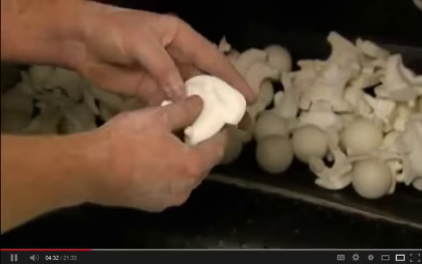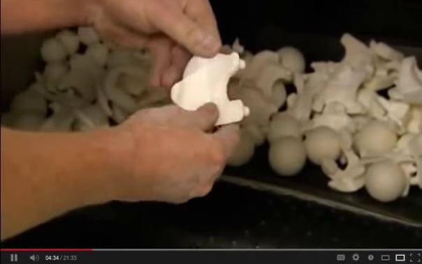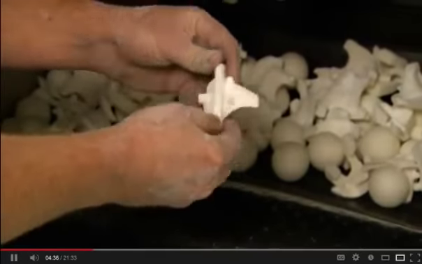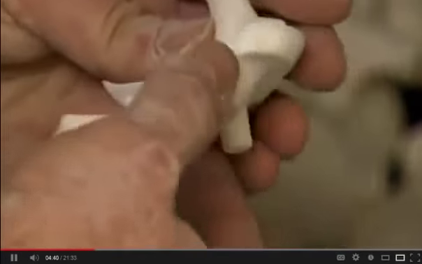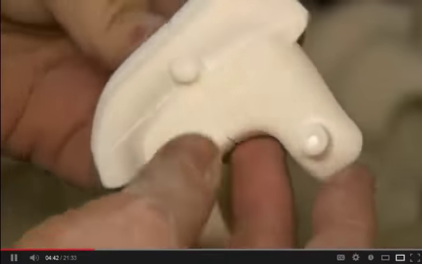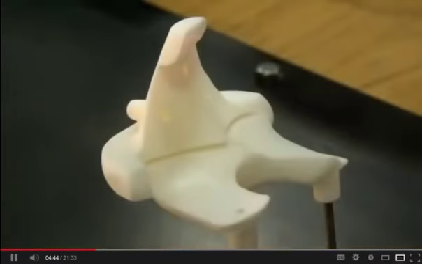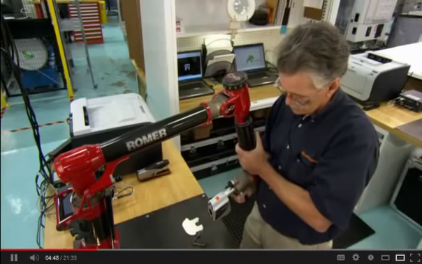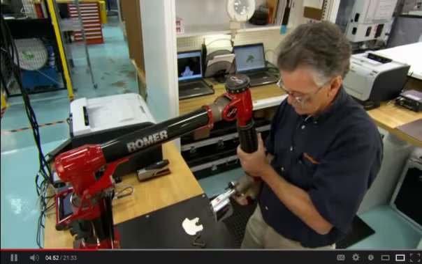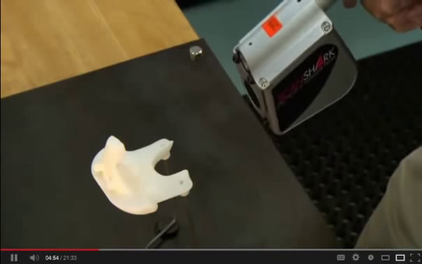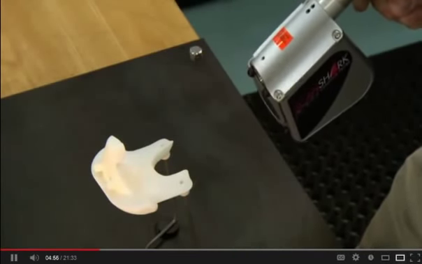The templates exit the tumbler 90% clean. They go through 2 wash cycles to remove the last remnants of powder. Before packaging, they'll be sterilized. But first, every template must pass a quality control inspection. Using a laser, a technician scans it to make sure the manufacturing process produced an exact match to the patient's bone.